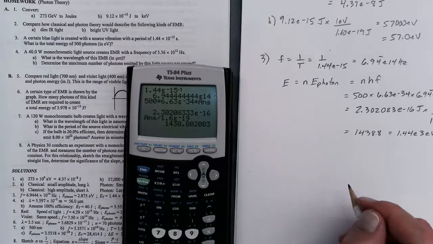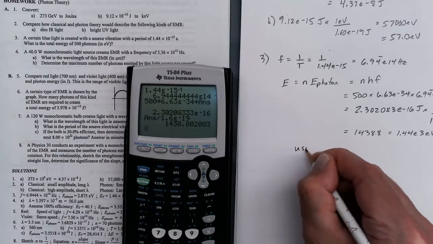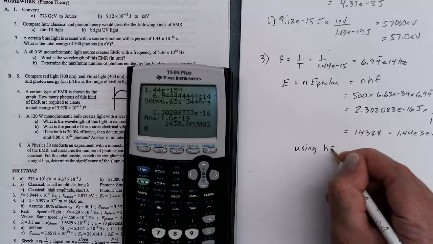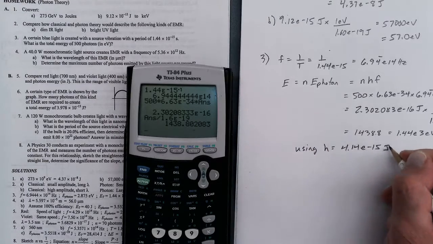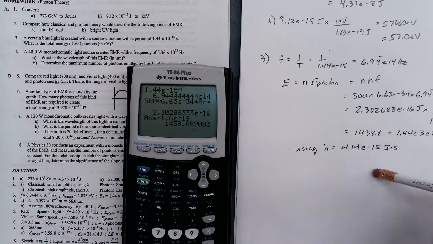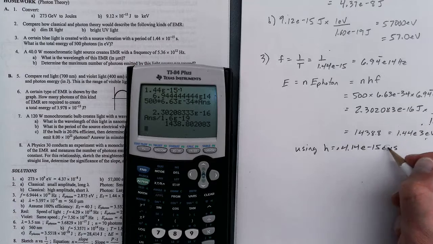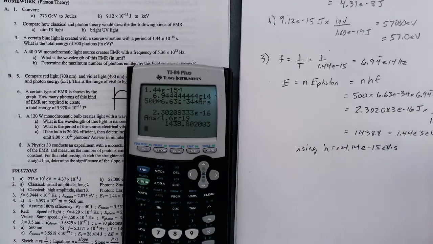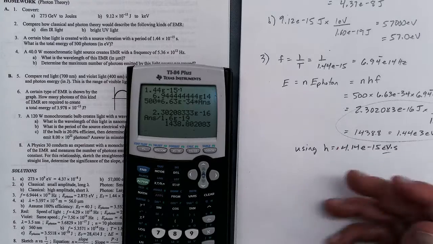Now, a different technique you might use in this question is to use Planck's constant. So using h as 4.14 e negative 15 joules, oh, pardon me, eV seconds, that was the point of this. Then I can actually get my value in electron volts without having to do this conversion that's shown there.